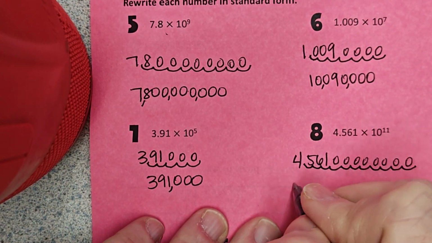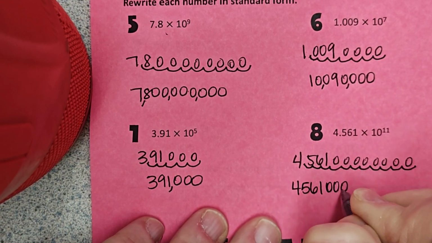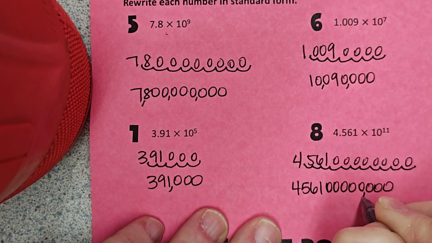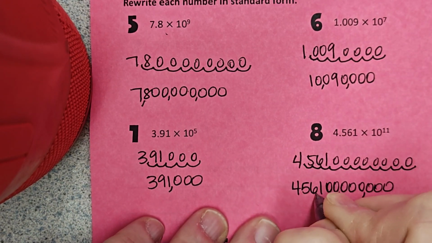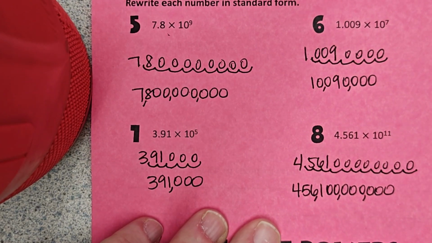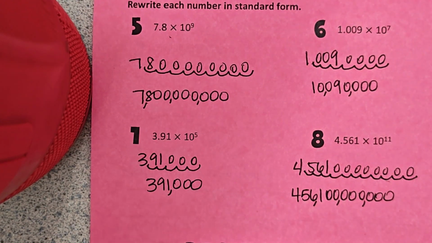So now I'm going to rewrite it. 4, 5, 6, 1, and then 8 zeros. Now I'm going to go backwards by 3s and put in the commas. All right, and there's our answer. 456,100,000,000. All right, so that is all you have to do when you're dealing with positive powers in scientific notation.